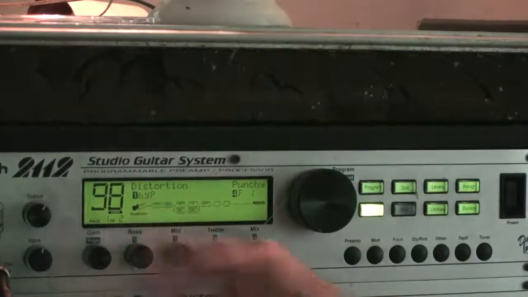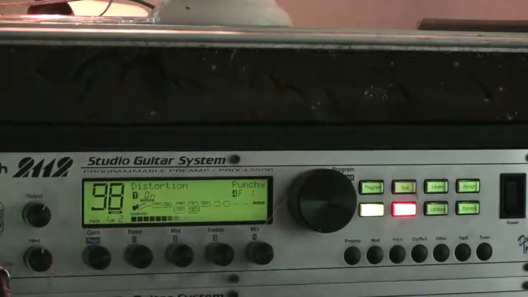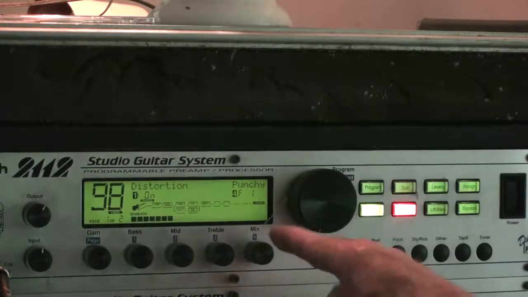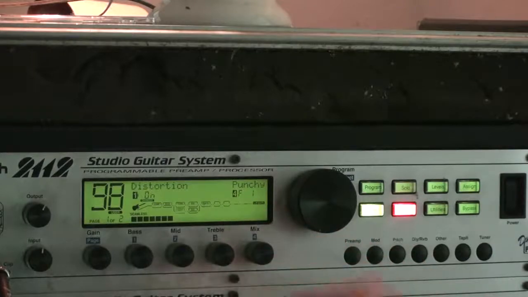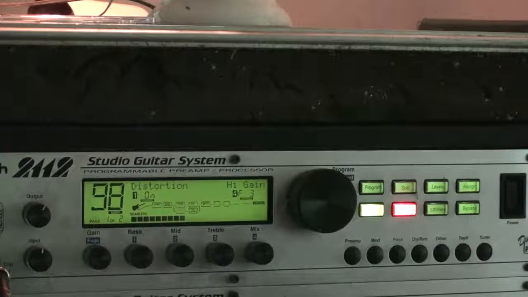It's another type of distortion, which is, let's turn it on. You can change it by here too. See, it's called punchy. High gain.